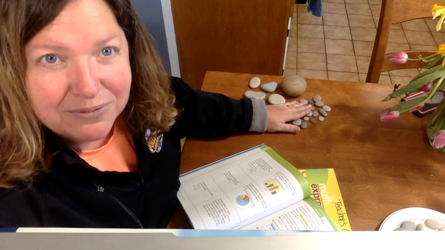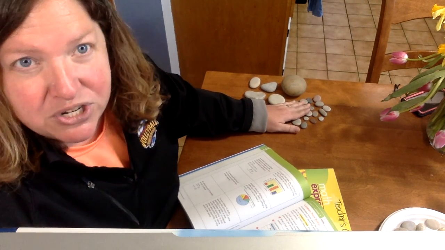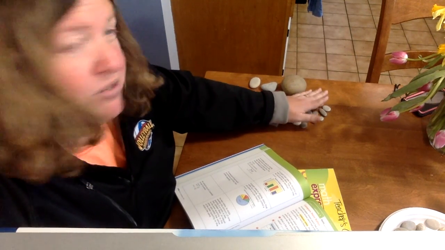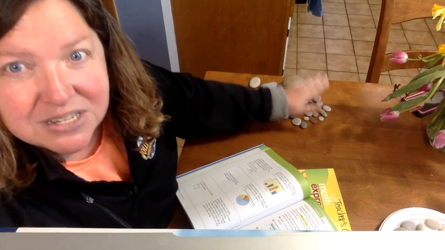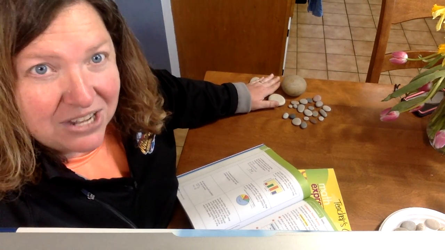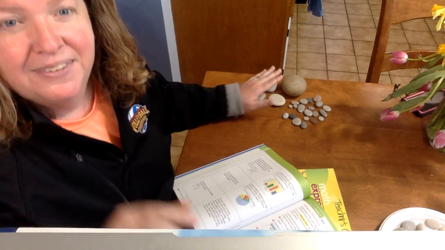Well, that's the difference between rates and ratios. When we're talking about ratios, we're talking about the amount of small rocks compared to the amount of big rocks. So let's look at what that looks like for a table.